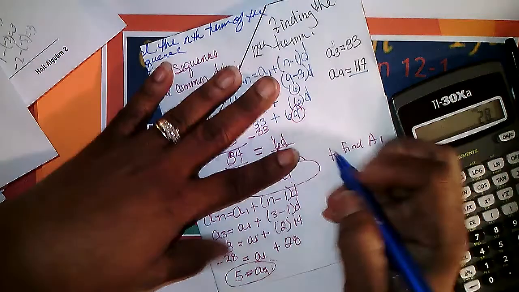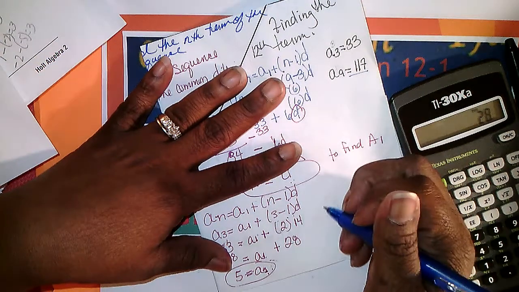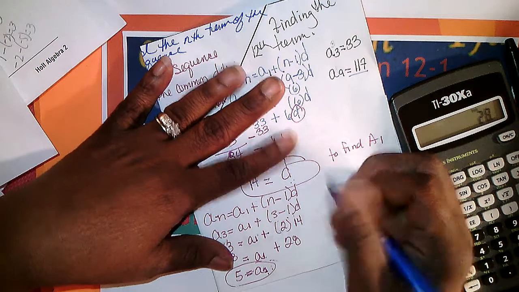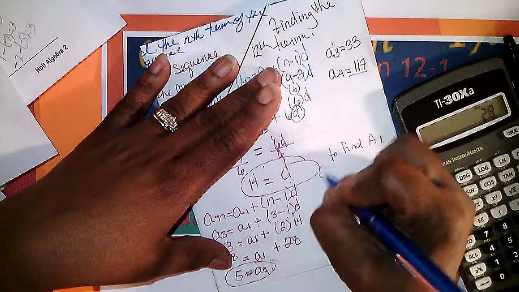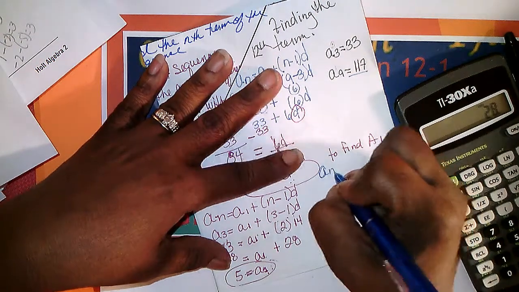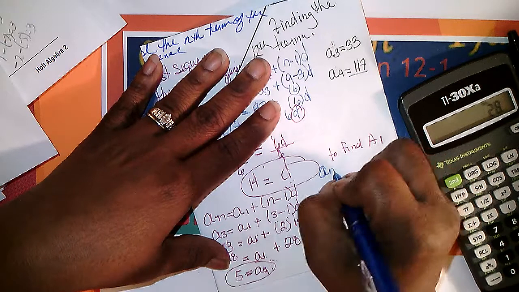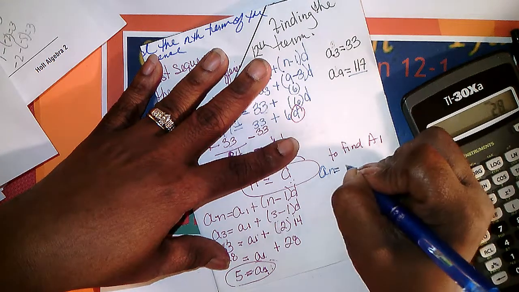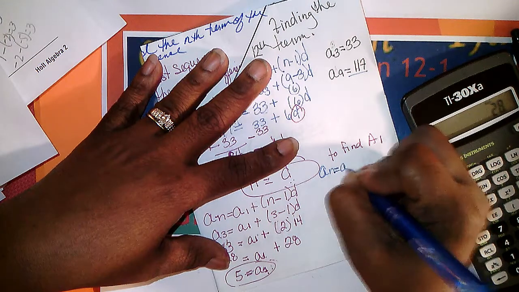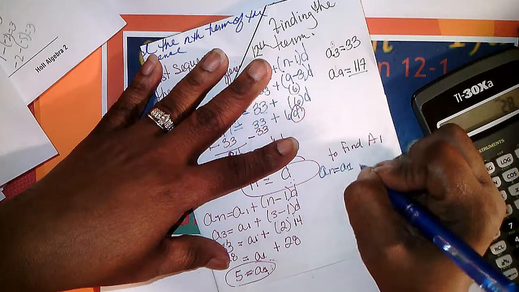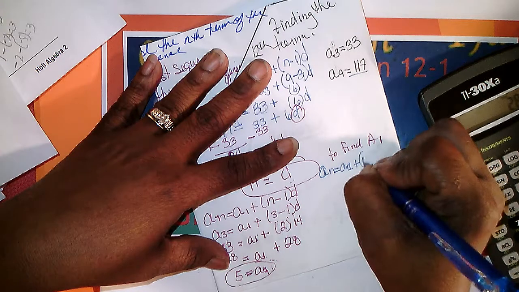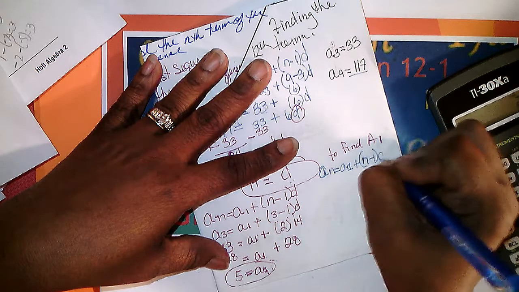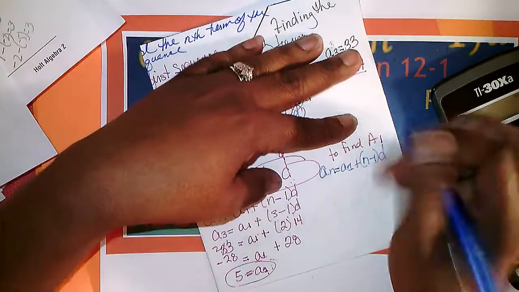Like the other examples, now we can use the formula to do the rest. a(n) equals a1 plus (n minus 1)d.